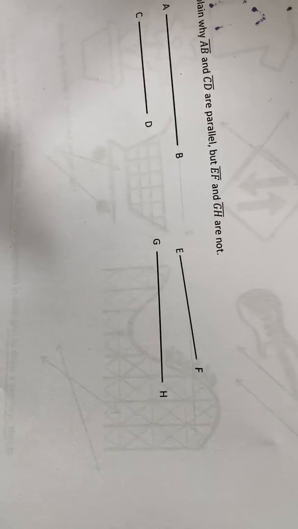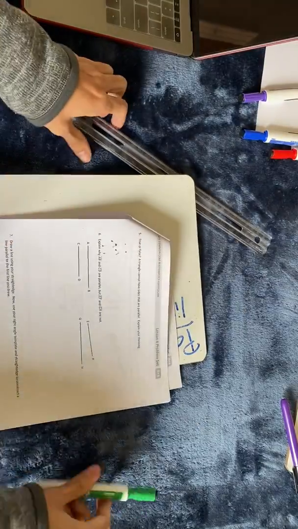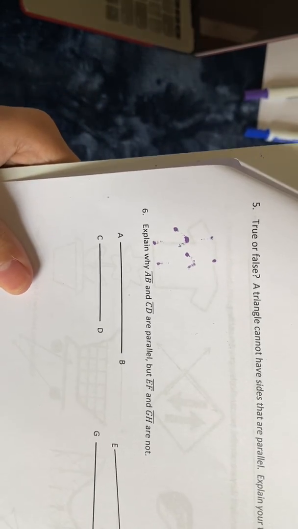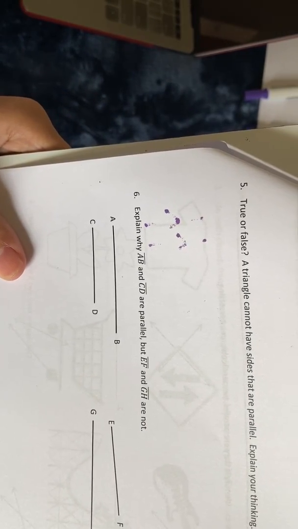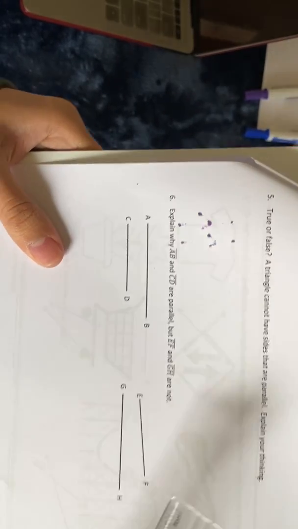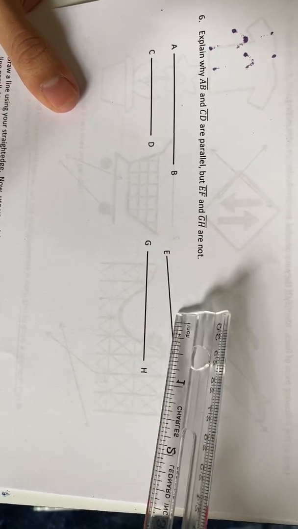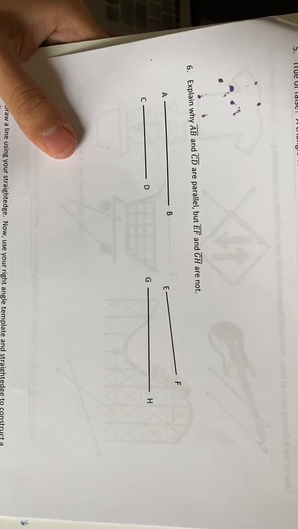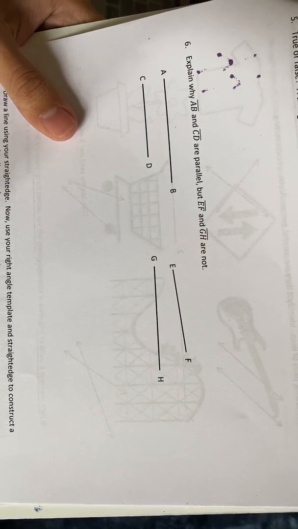Okay, hopefully you answered number 6. Let's take a look at these two lines here. Do these two lines look like they're ever gonna meet? No, they're never gonna meet. What about lines E and F? They are not parallel, but why?